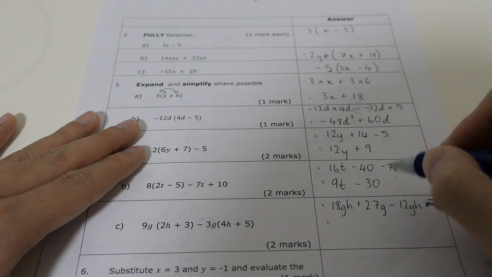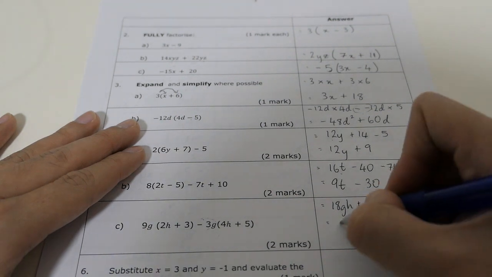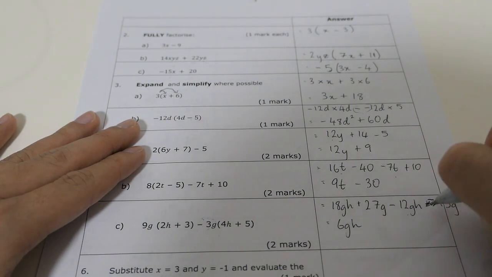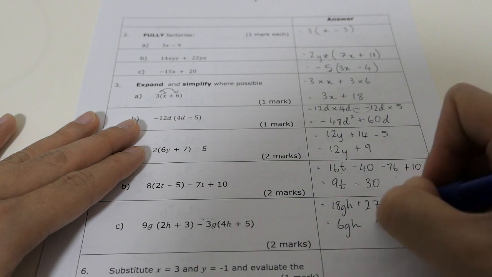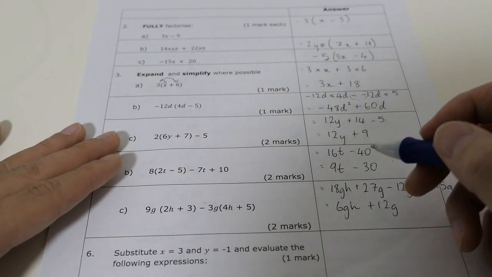18gh, take away this. The minus belongs to this, okay? 18gh take away that is 6. 27 take away 15 is 12. Calculator, once again, if you're unsure. Substitution.